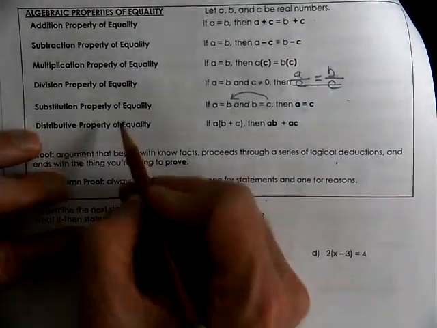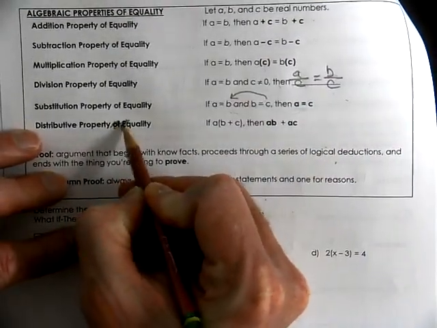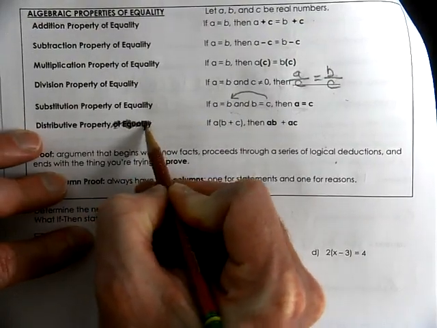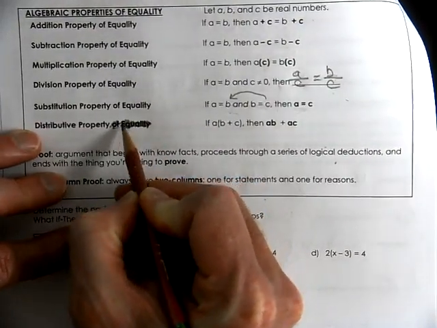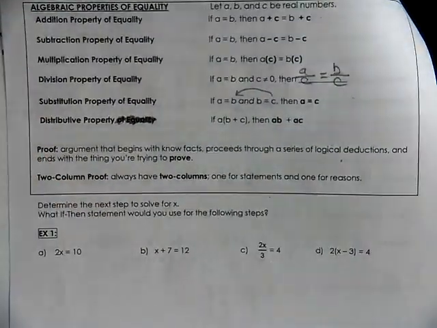Distributive property. Now this one we're not going to use the word equality on it. You can scribble that part out. It doesn't really fall underneath equality.